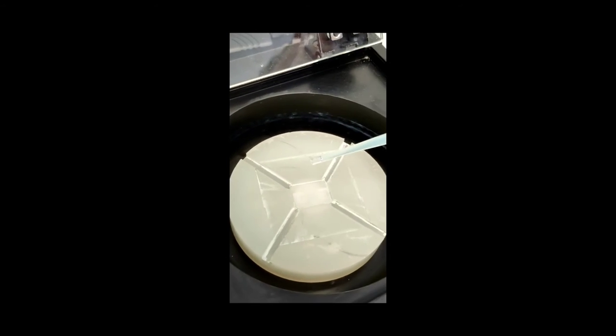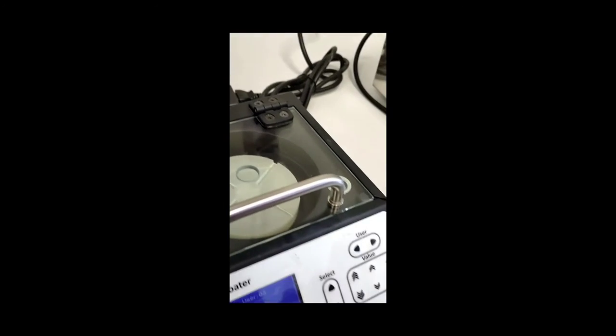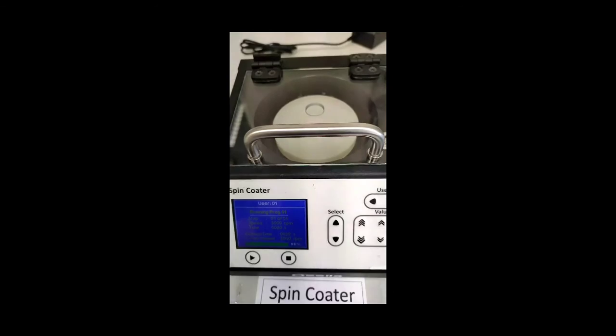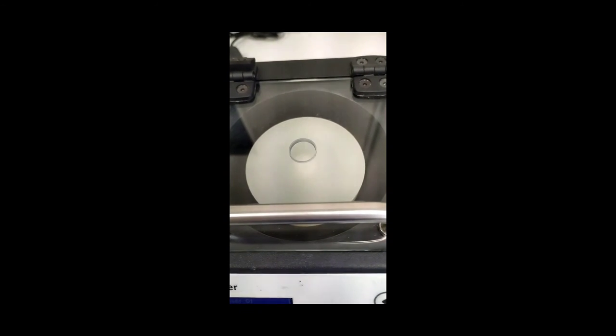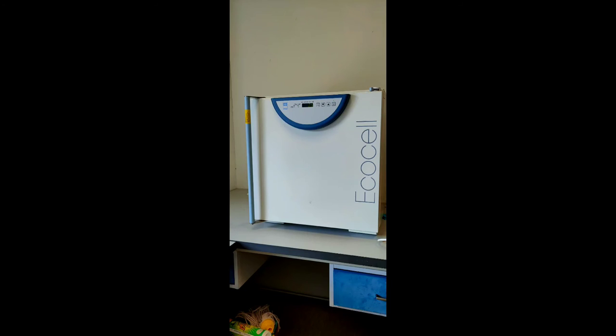Moving on, coat the surface of the glass with the nickel oxide quantum dot solution using a spin coater at 3000 rpm for 30 seconds. After that, dry the glass in the oven and repeat it 10 times for 10 layers.